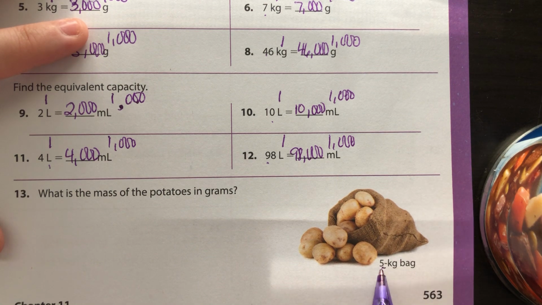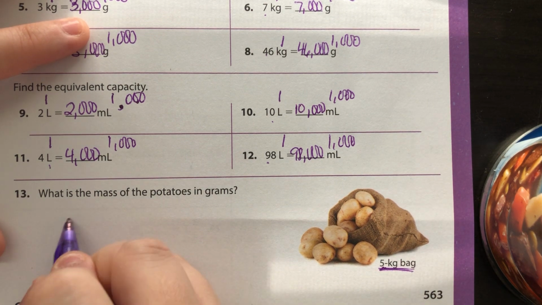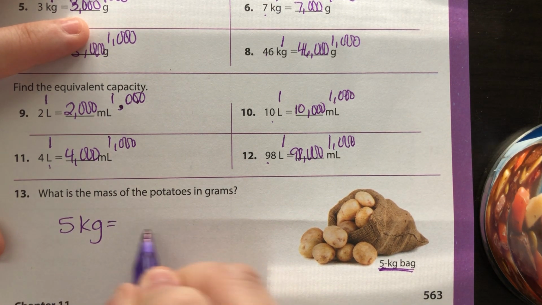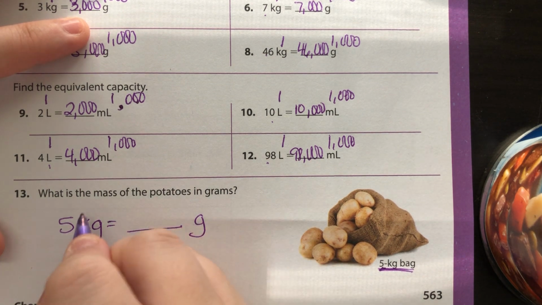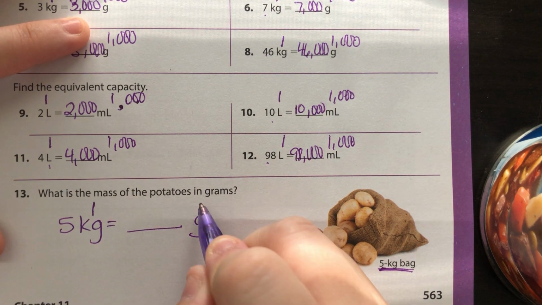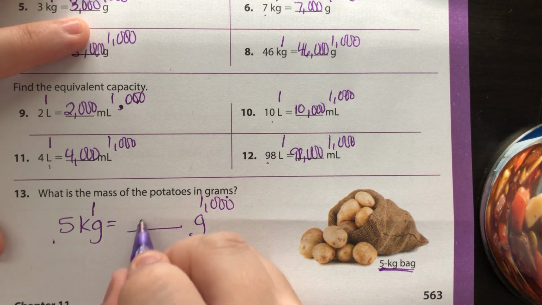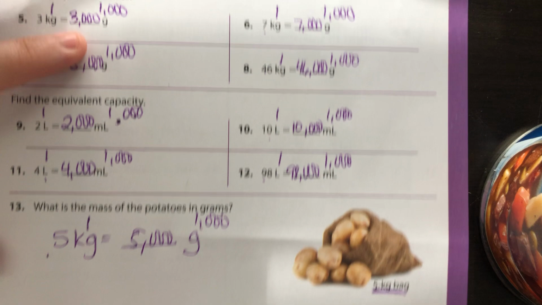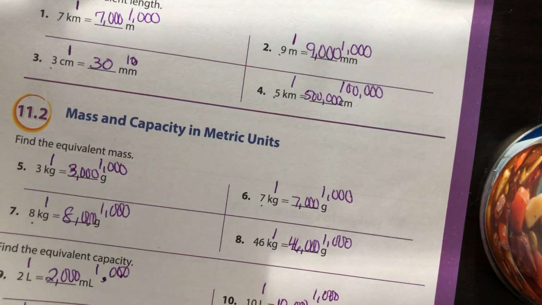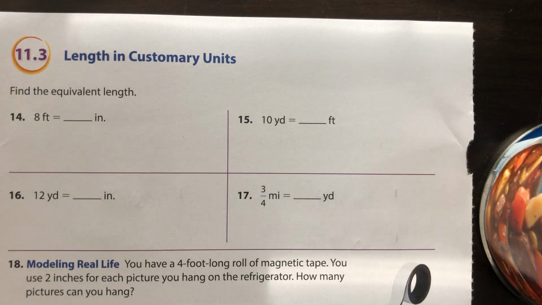So what is the mass of the potatoes in grams? Well, it seems like there's 5 kilograms of potatoes, so we have to go from 5 kilograms to how many grams? Conversion rule on the top. 1 kilogram is 1,000 grams. So all I have to do is multiply 1,000 times 5, 5,000. Very nice. And just like that, we're done with our first page. I'm going to flip it around. And now we're going to go to customary.